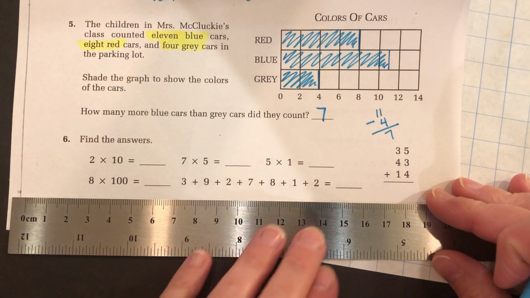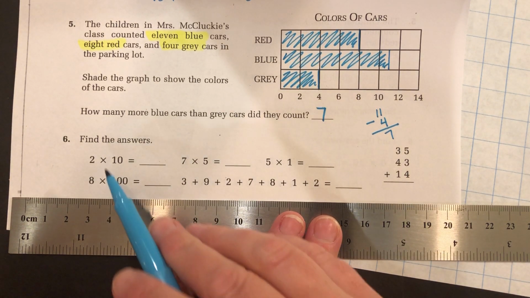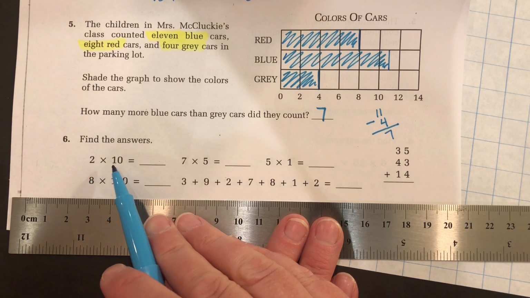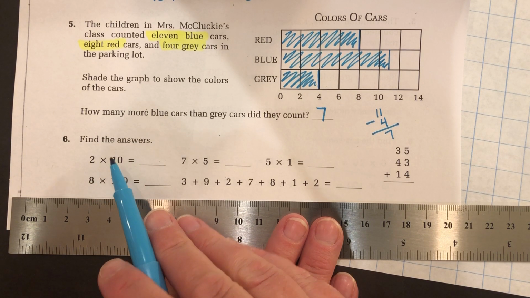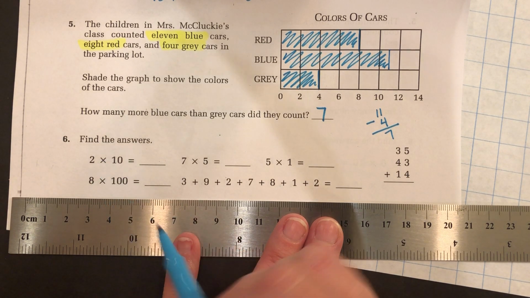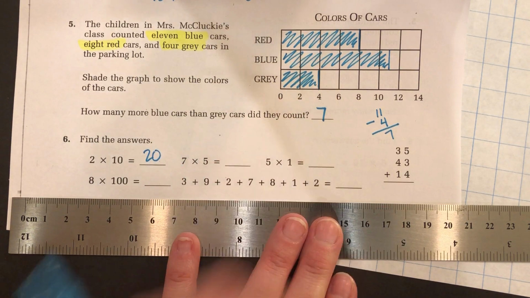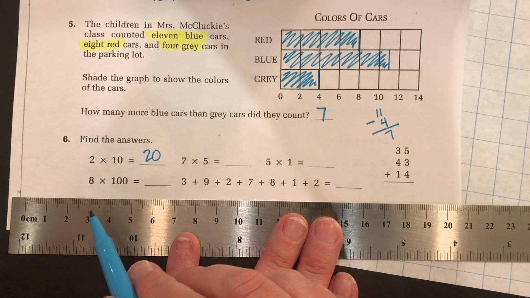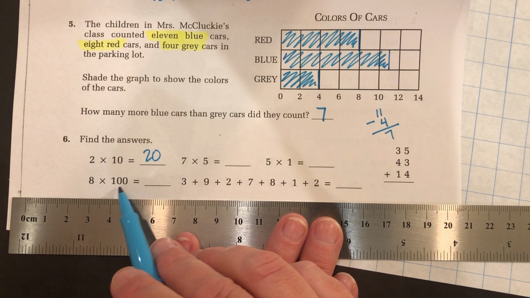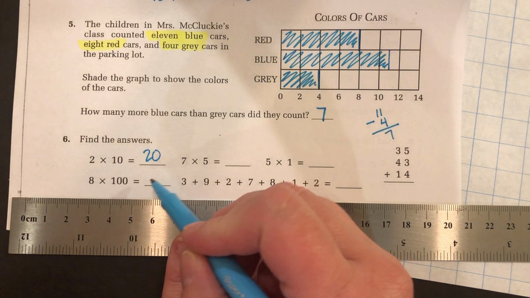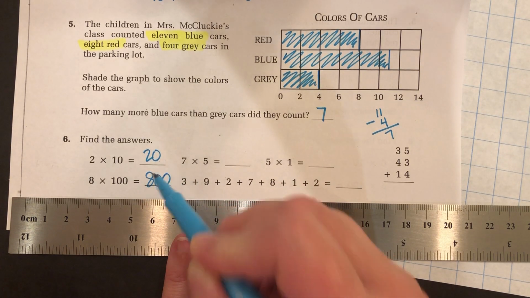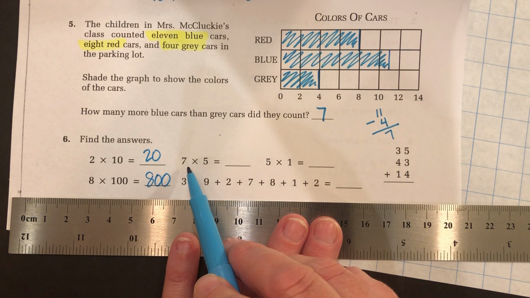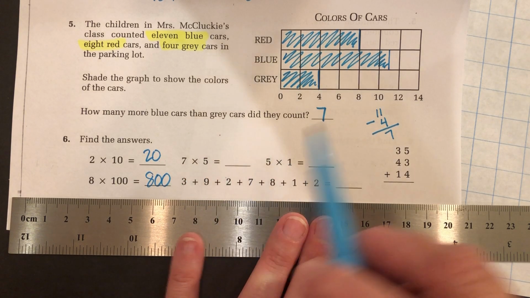All right, find the answers. Now, pay attention to the signs. They're going to switch it up a little bit on us. First one is 2 times 10, 2 groups of 10. 10 and 10 is 20. 8 groups of 100. So we can count by hundreds, or we can move those 2 zeros behind the 8 and do 800. 7 times 5. I don't know if you can count by 7s, but I know you can count by 5, so let's do that.